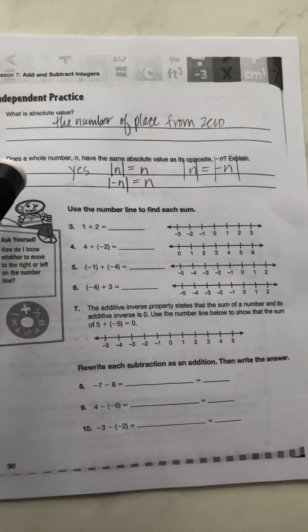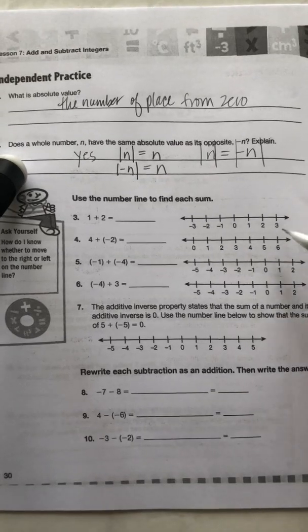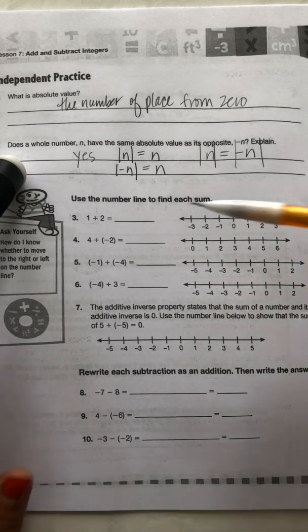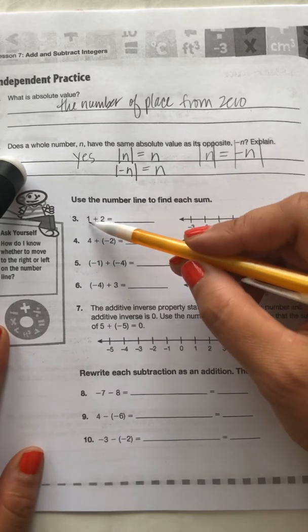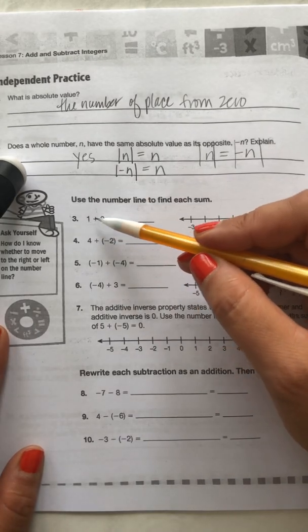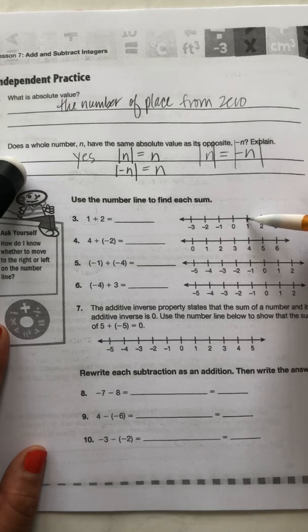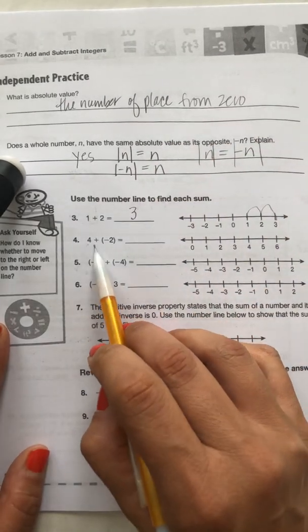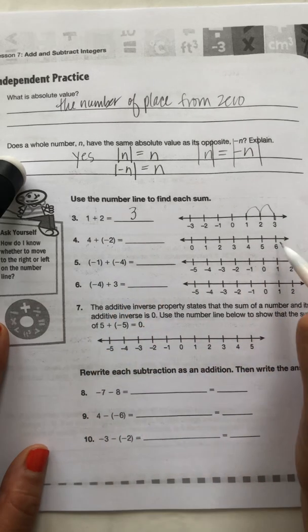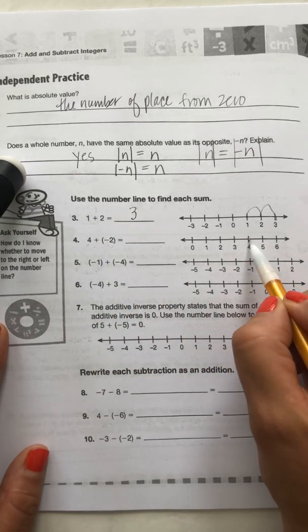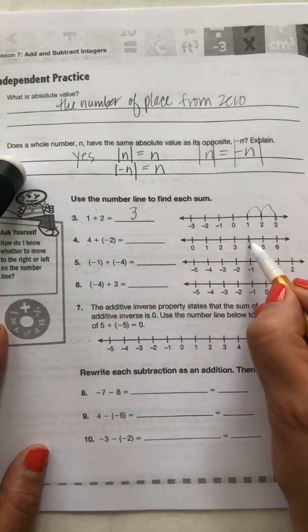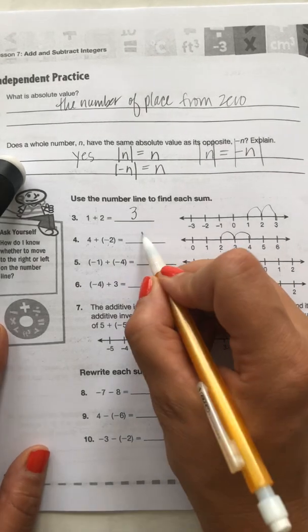All right, so you are going to go ahead and use your number lines to do this. Find the number of places away they are, doing these simple expressions. Obviously this one's pretty simple, positive 1 plus positive 2. You start at 1 and you go 2 places and you're at 3. And then 4 plus negative 2. Start at 4 and you're adding on a negative, so you go to the left because it's a negative sign. So 1, 2, and you're at 2.